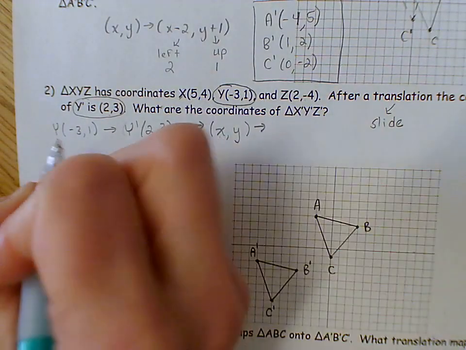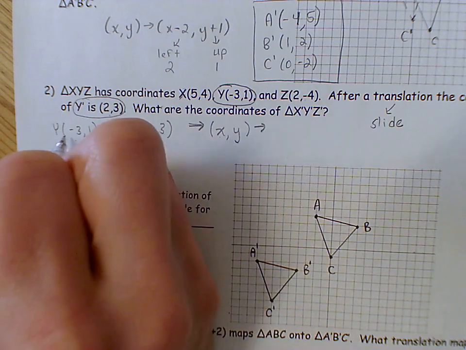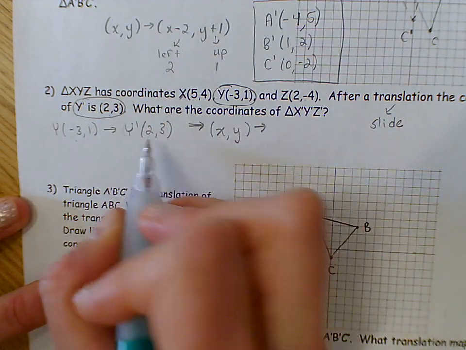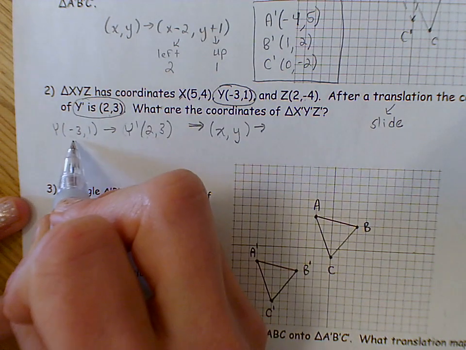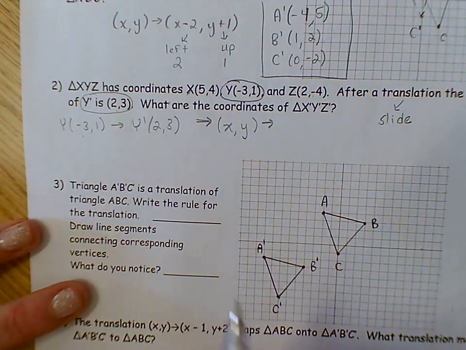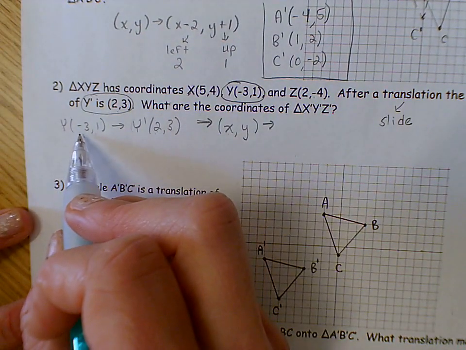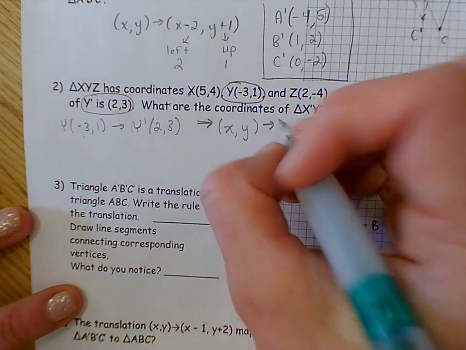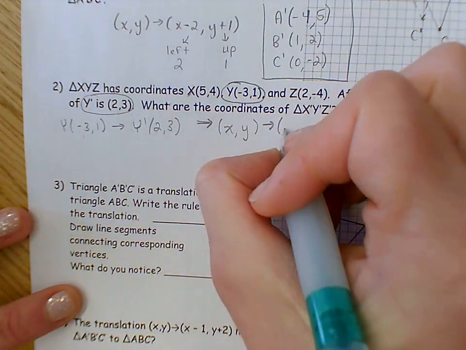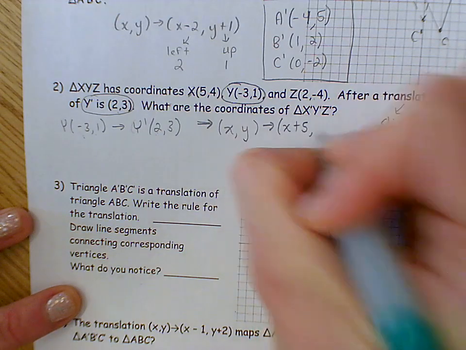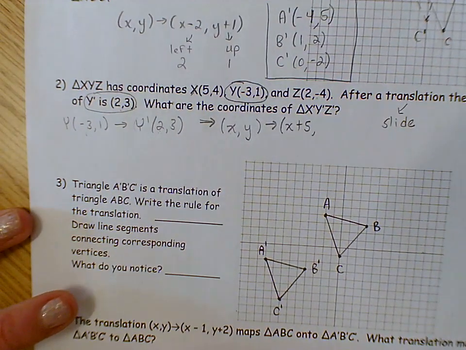So what I'm going to look at is my X values, and I'm going to ask myself, what number do I add or subtract to -3 that gives me 2? Because those are my X values. So to go from -3 to 2, I'm going to have to add a number. And if you think about it long enough, you'll realize that if I take -3 and I add 5, I get 2. So that means for this translation, I am actually supposed to take my X values and add 5. That was what was happening to my X values.